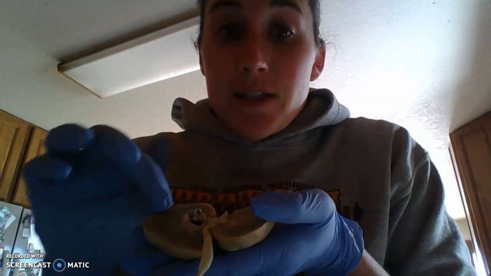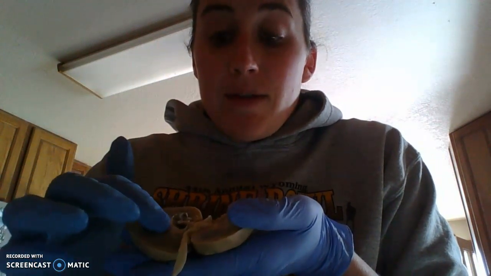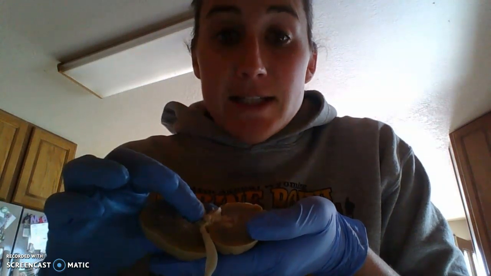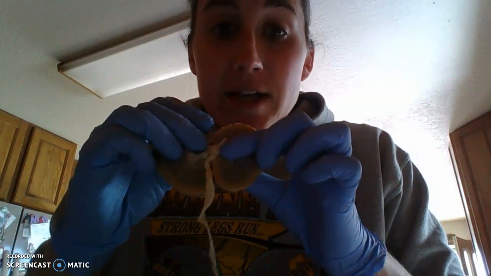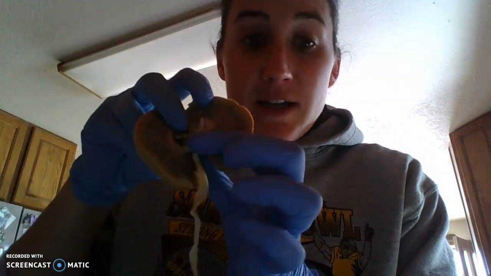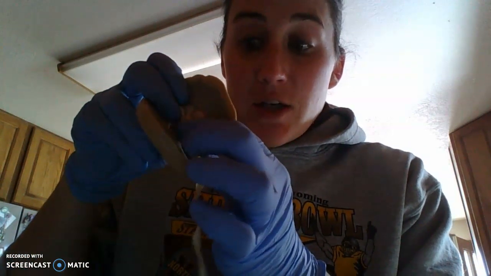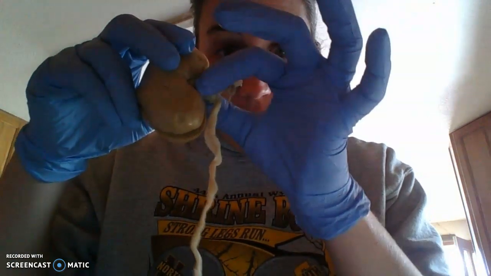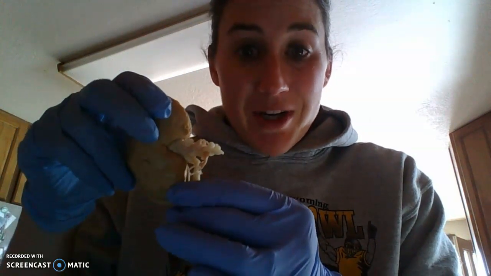So the minor calyxes start collecting that, and those tubules feed into the major calyx, and the major calyx is going to form this renal pelvis where it gets nice and thick to go through the hilum. So the hilum is this portion right here, and that's going to go into the ureter. And the ureter is what is going to lead to the urinary bladder. And then the process continues from there.